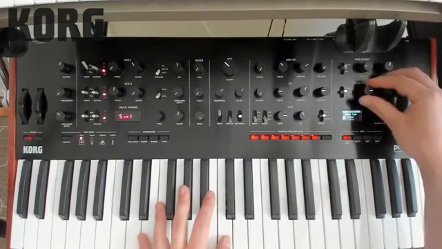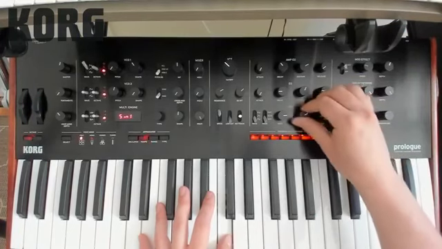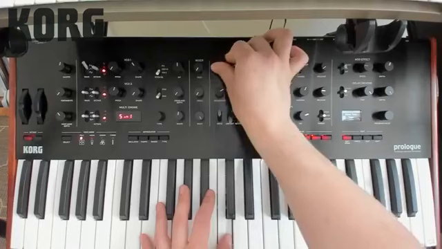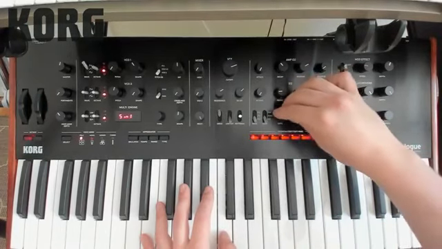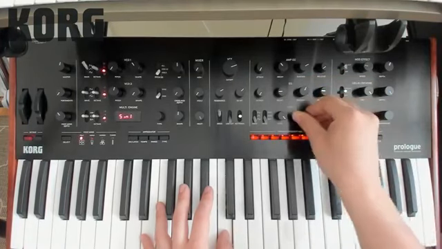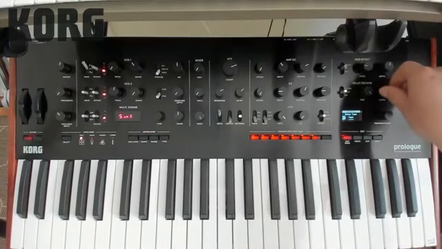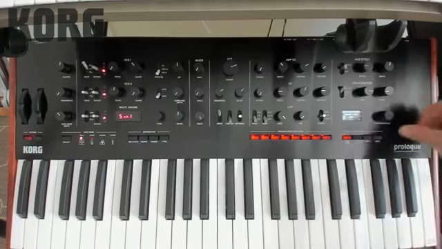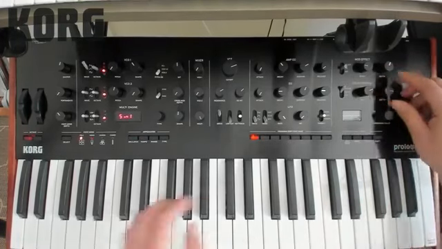Modifying the time gives us behavior similar to a real tape machine. A little bit of fun with looping. So let's give it a reverb now. Let's crank up our time. Let's crank up our depth.